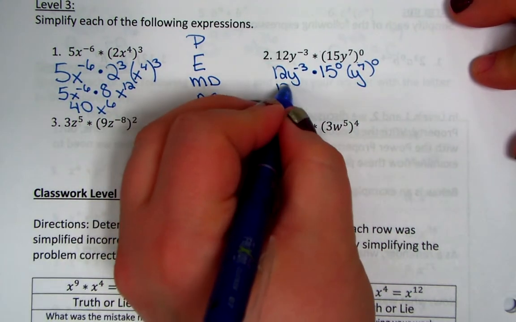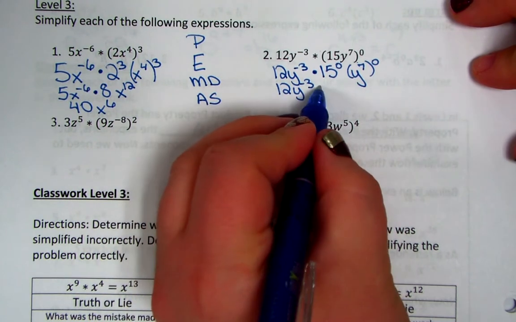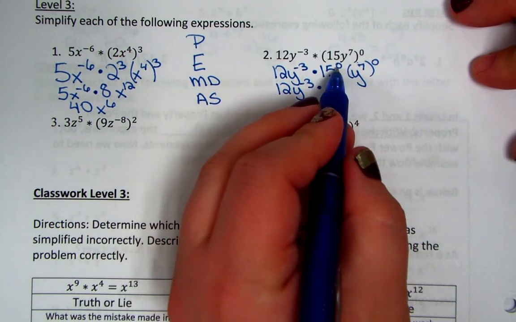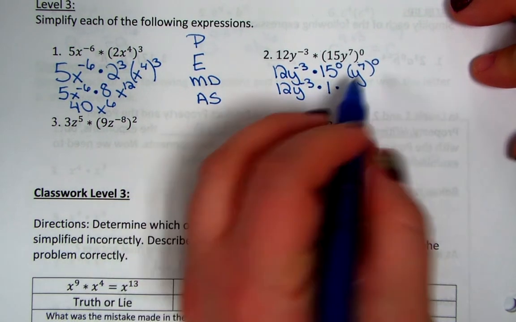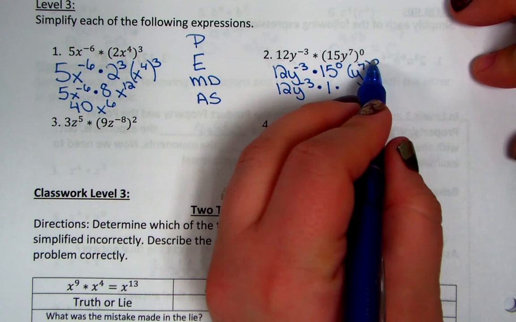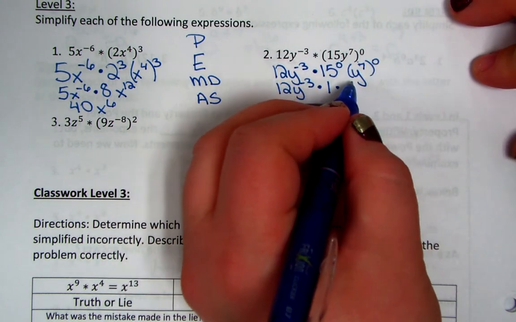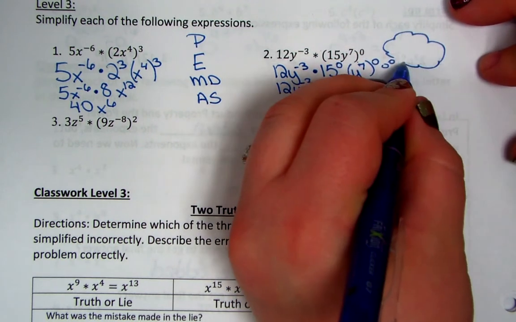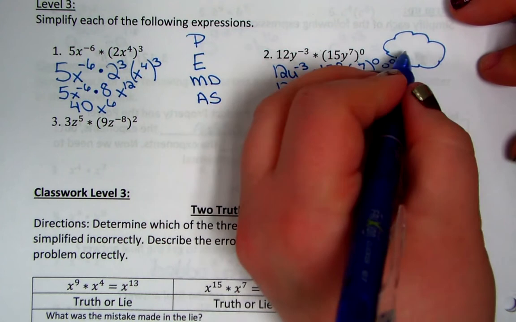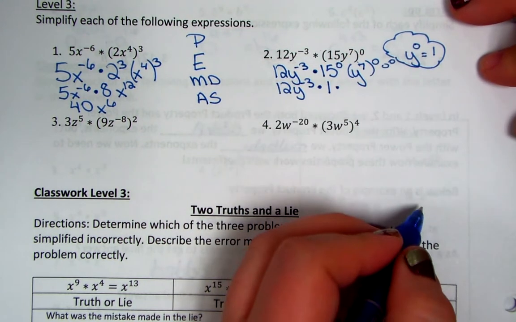So 12y to the negative 3rd. And I have 15 raised to the 0 power. We know that that's really just 1. And y to the 7th raised to the 0 power, we know that that is just 1. You could also think to yourself, 7 times 0, that gives me 0. And I know that that will simplify down to 1.